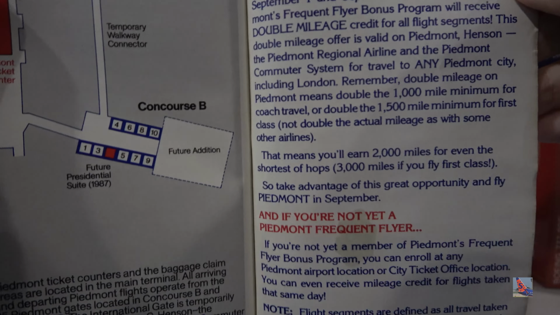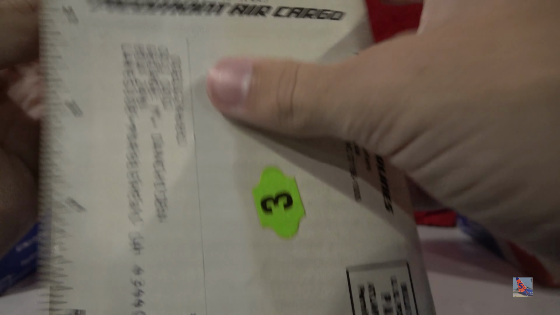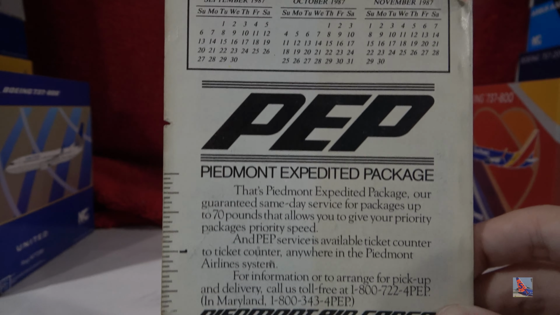I don't think the other ones had any, but I'll be sure to pop up route maps for those two Northwest timetables that we looked at towards the end of the video. And then there's some of the stuff here on the back. You got like a calendar up at the top.